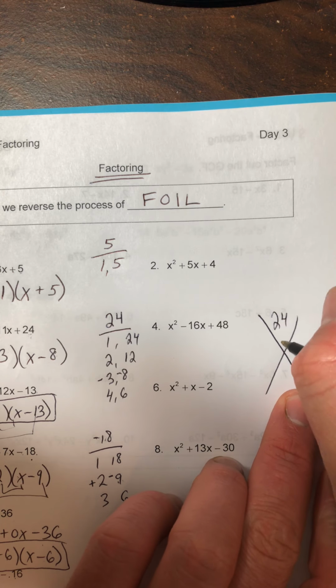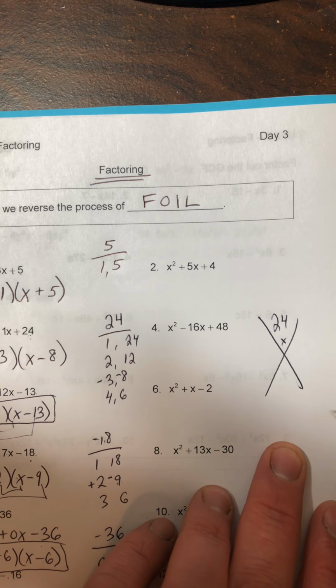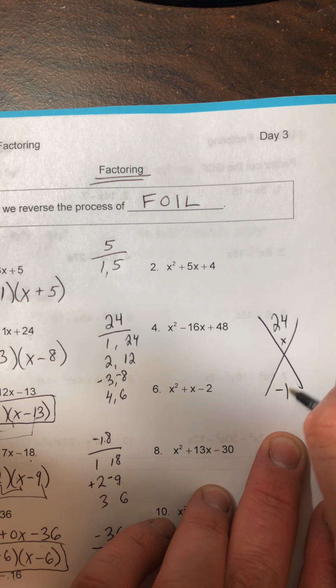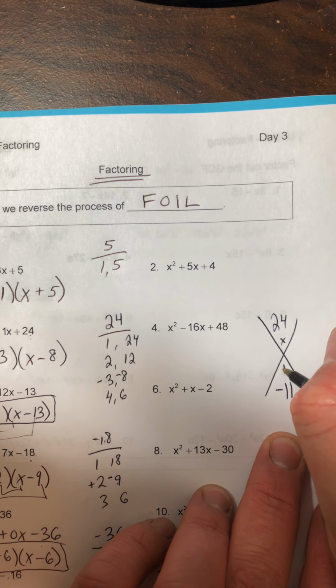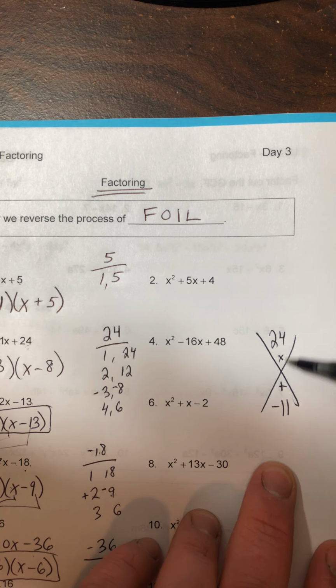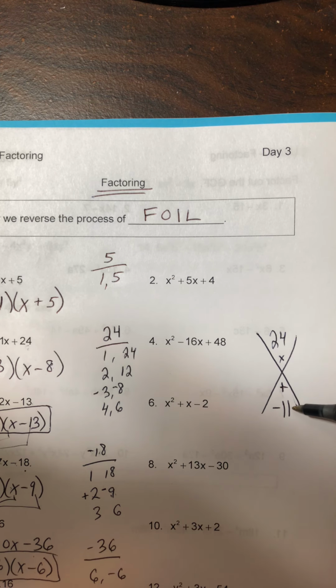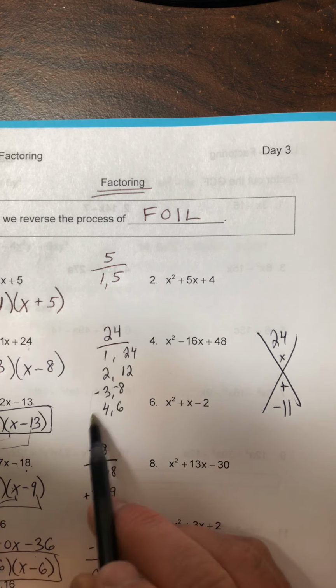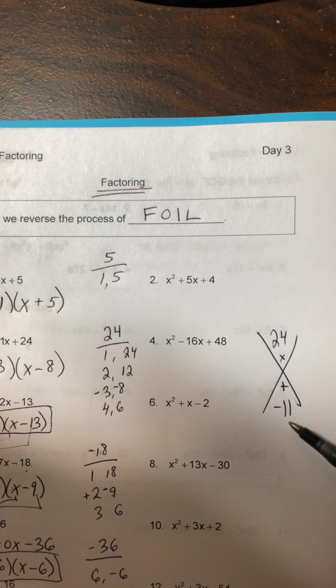They're going to put a 24 at the top, little times sign. They're going to put an 11, in this case a negative 11, at the bottom with a plus sign. All right, they mean give me two numbers that multiply to 24 and add or subtract to be negative 11. We already did the answer. We did the work a little bit differently. It's just a practice thing though.